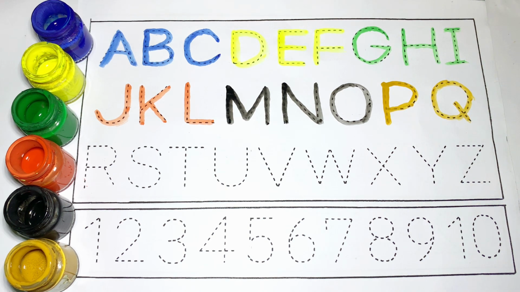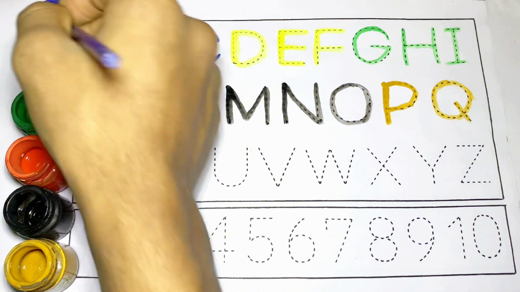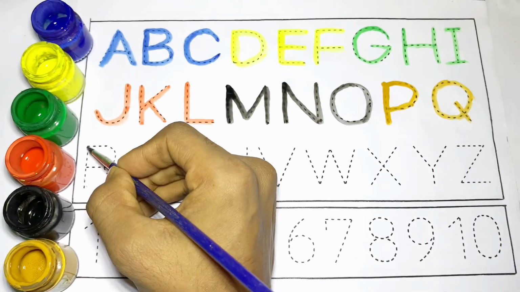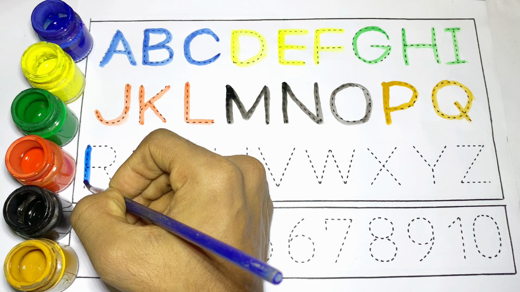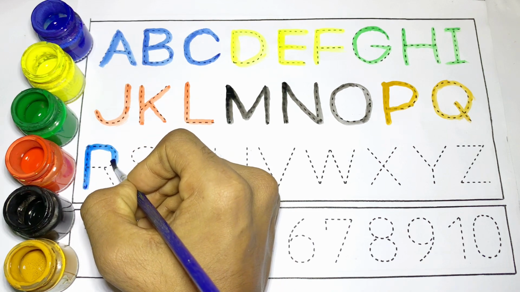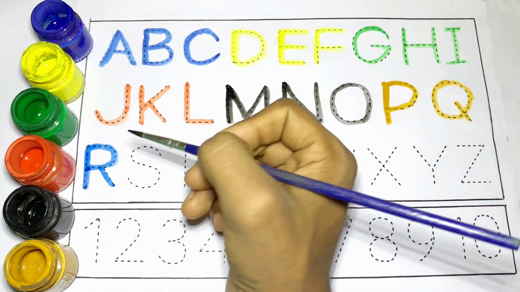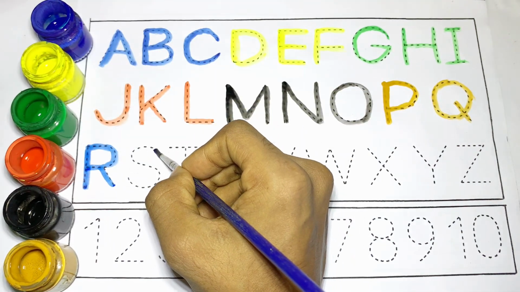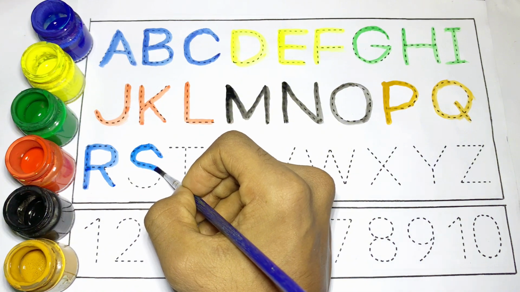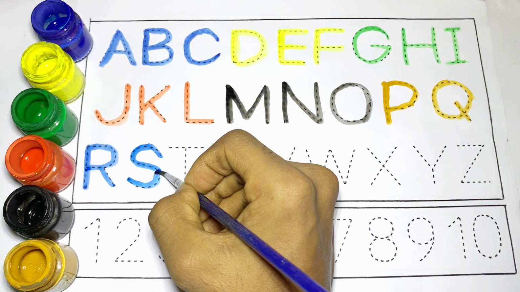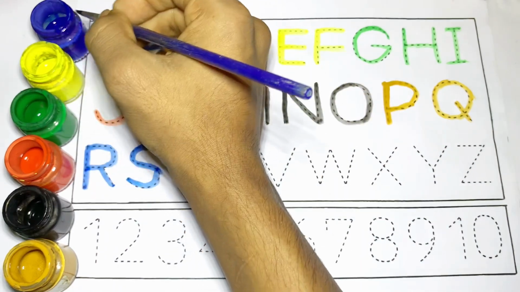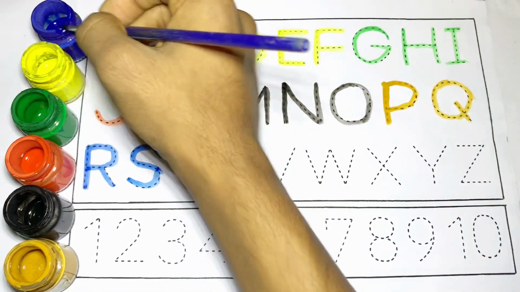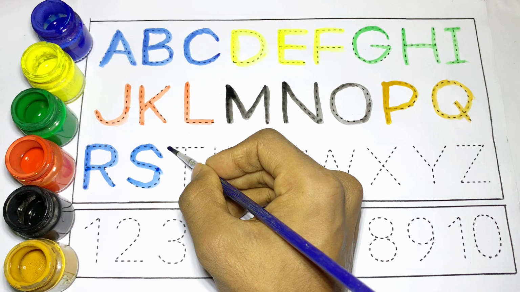Kids now draw R. R for rose, R for rice, and use blue color. Kids again use blue color and draw S. S for sun, S for snake. Kids now draw T. T for teacher, T for tiger.